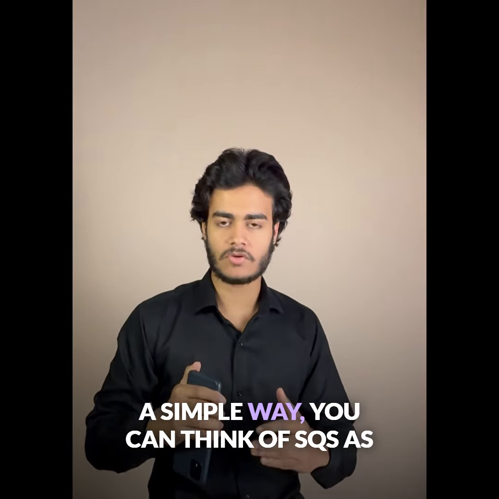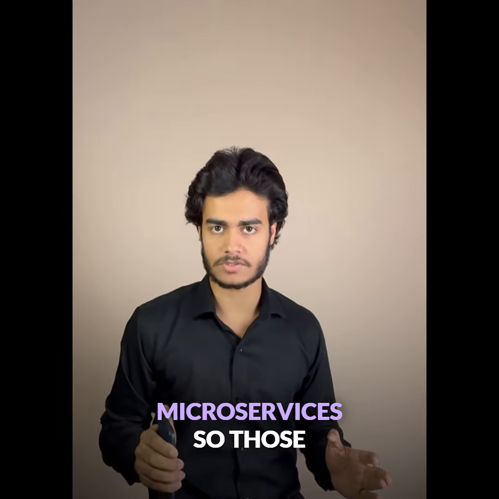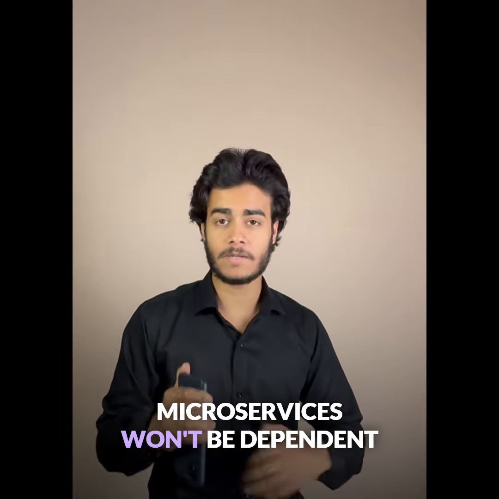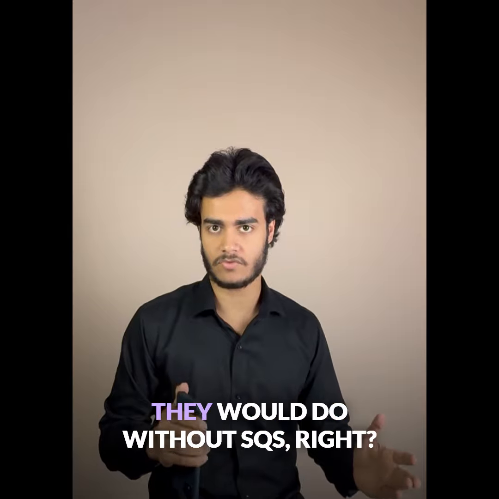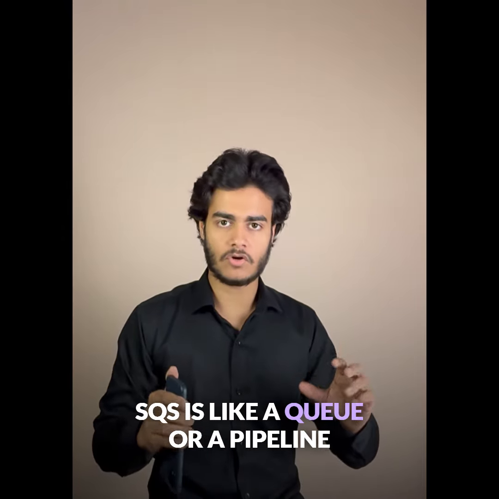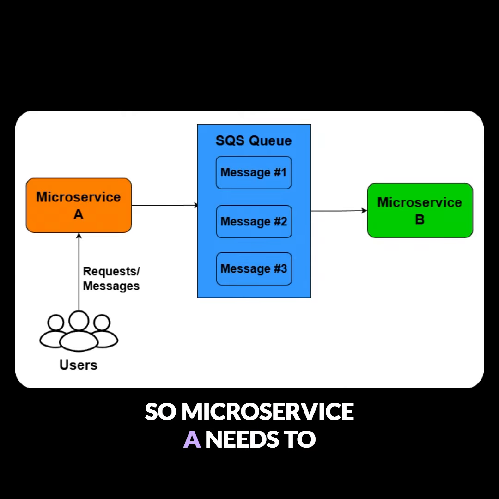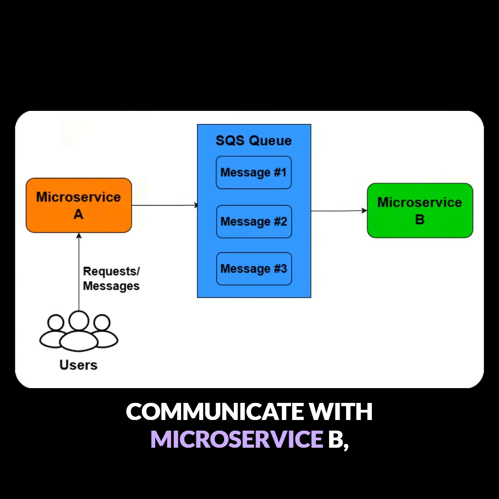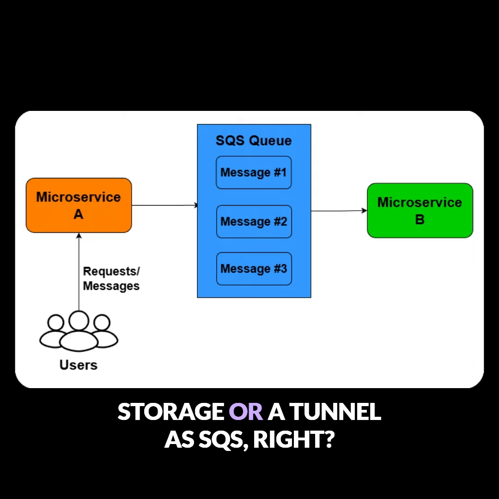So in a simple way, you can think of SQS as a buffer provider between your two microservices. So those microservices won't be dependent on each other, but yet still they are communicating normally as they would do without SQS, right? SQS is like a queue or a pipeline between your microservices. So microservice A needs to communicate with microservice B, and in between would be a pipe or a storage or a tunnel as SQS, right?